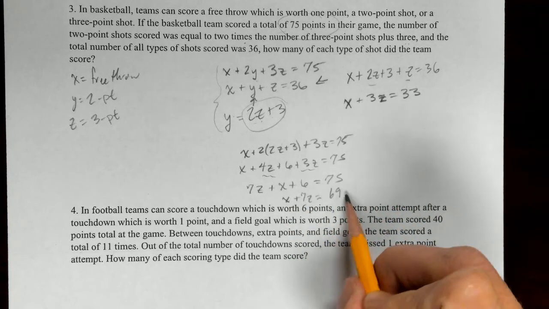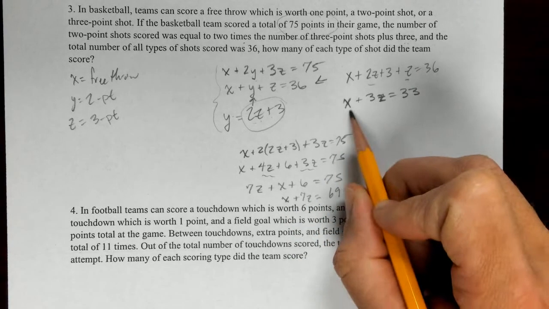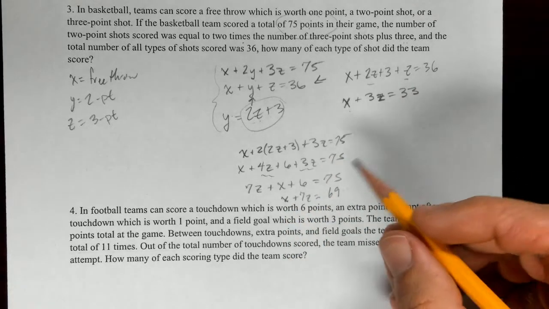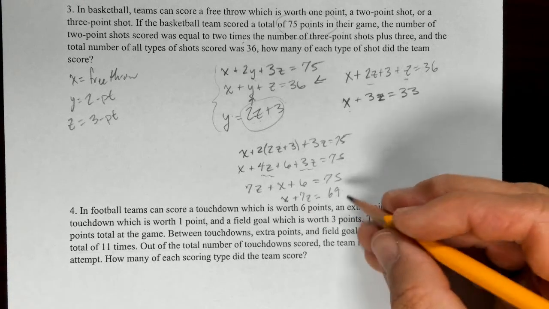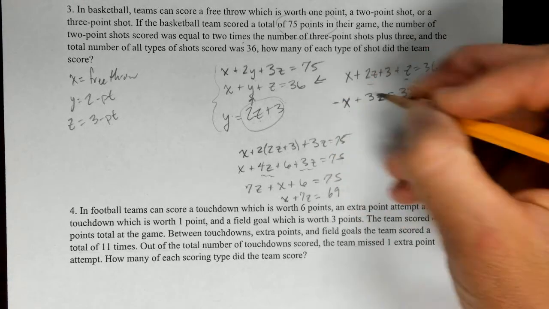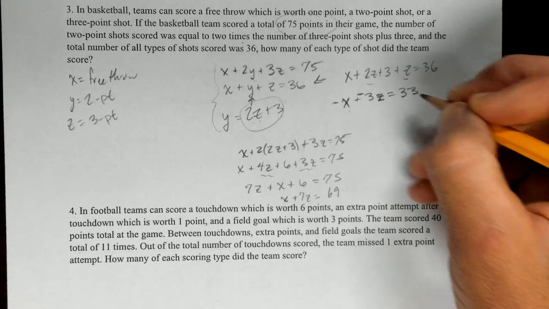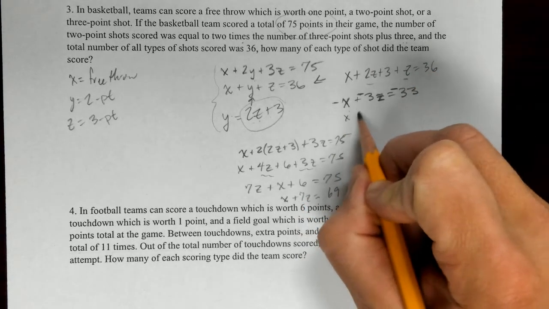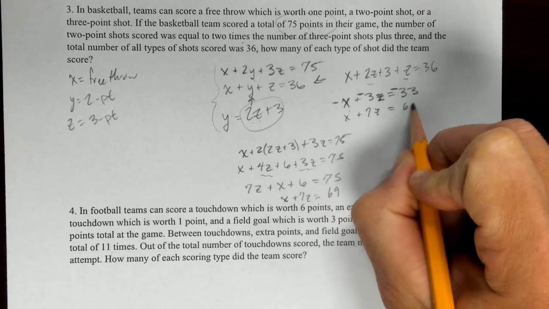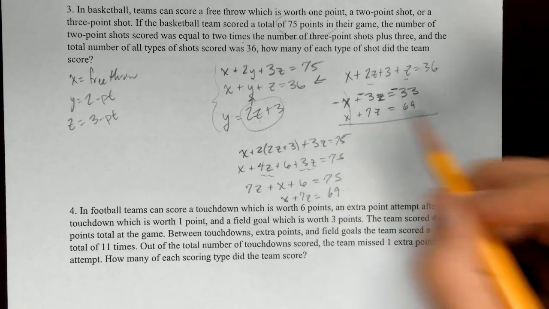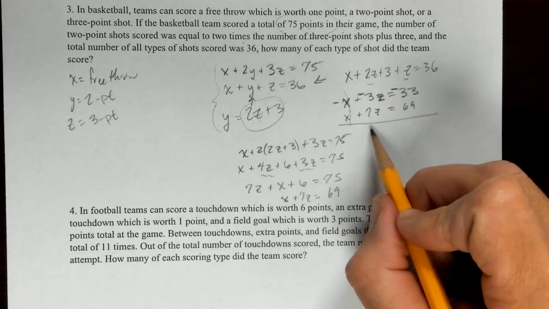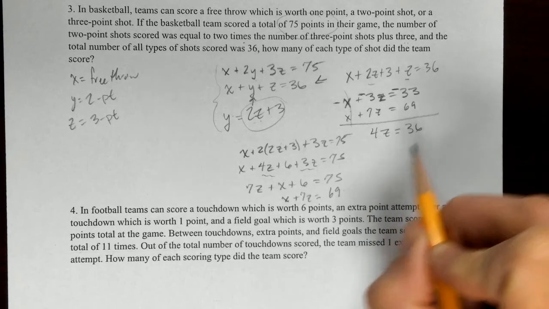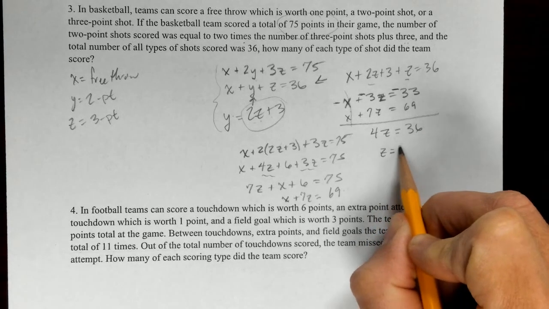Now we've got two equations. I'm going to put this up here and combine these together. I need the same coefficient but a different sign, so I need to multiply one of them by a negative 1. Let's make it a negative X, a minus 3Z and a minus 33. I'm going to combine that with X plus 7Z equals 69. Let's add those together. My X is going to eliminate. 7 minus 3 gives me 4Z is equal to 36. So Z is going to be equal to 9.